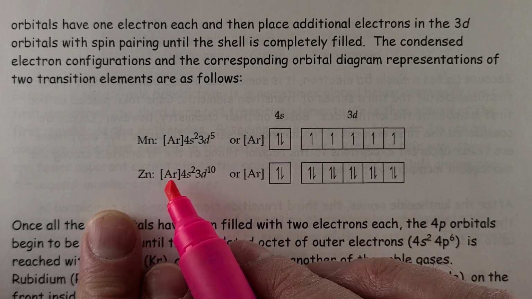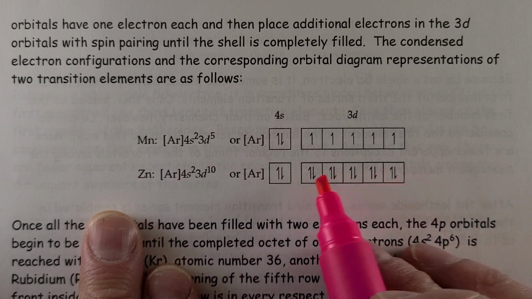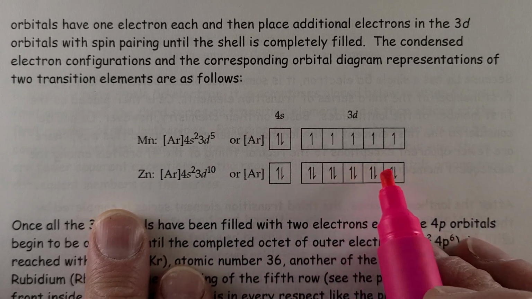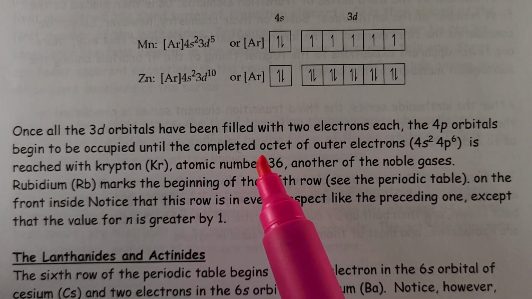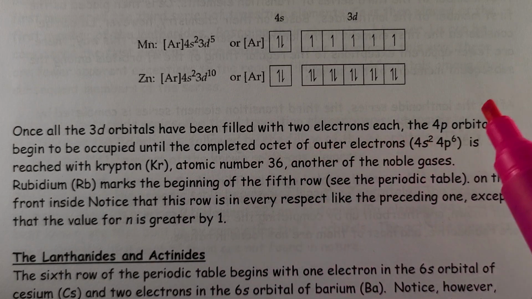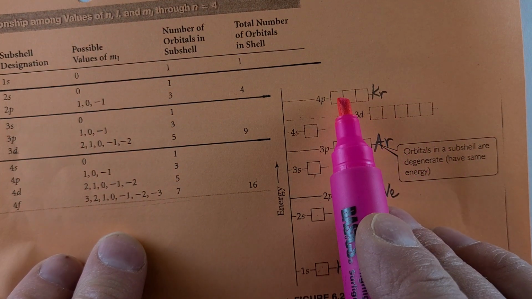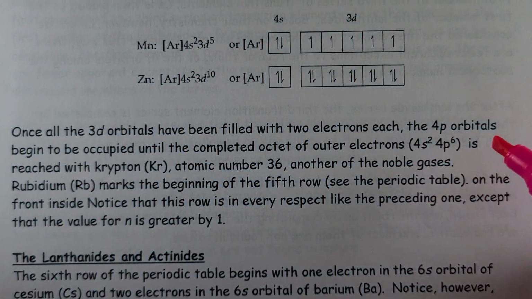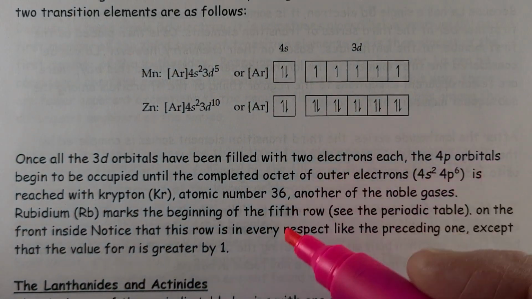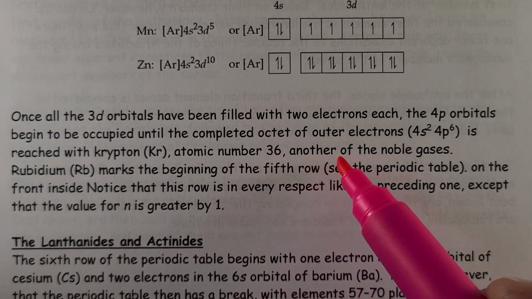Zinc, again, we fill up argon, the noble gas, 4s2, and these ones completely fill in the d region. Once all the 3d regions have been filled with 2 electrons each, where do we go then? After 3d, we go into the 4p. Yes, so then we go there. And then we reach krypton, which is atomic number 36.